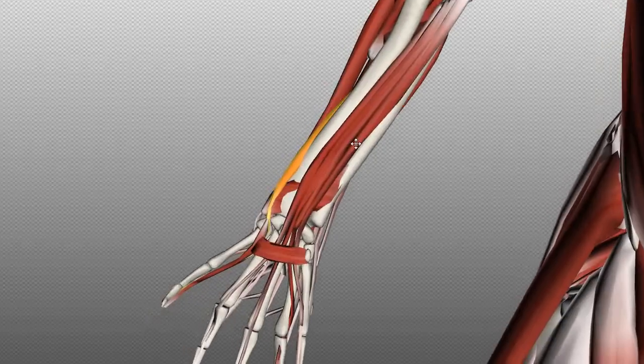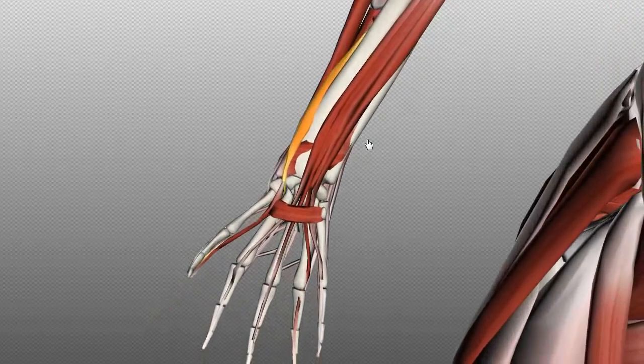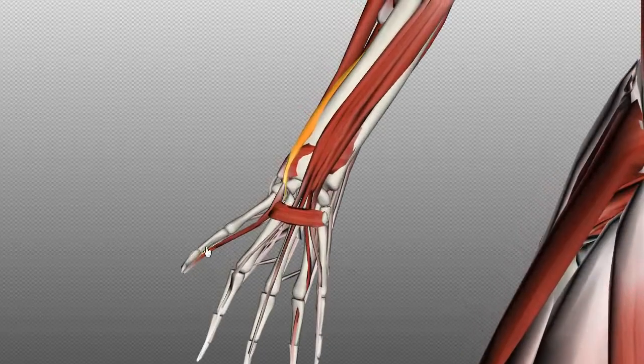So pollicis refers to the thumb, so we'll go through a lot of other muscles which act on the thumb, and they all have the word pollicis. So pollicis is Latin referring to thumb. So what this muscle does is it flexes the thumb at the interphalangeal joint.